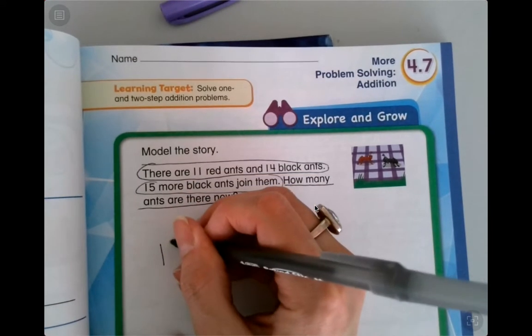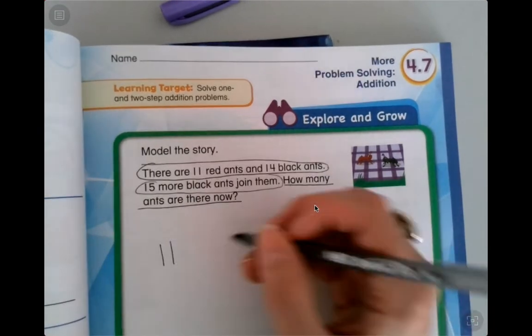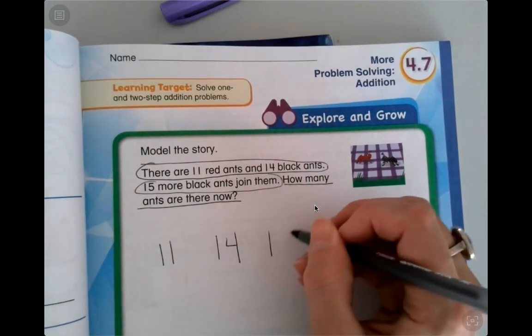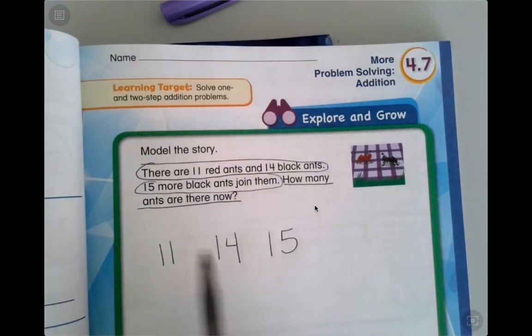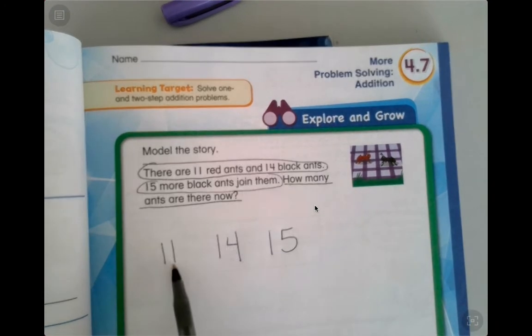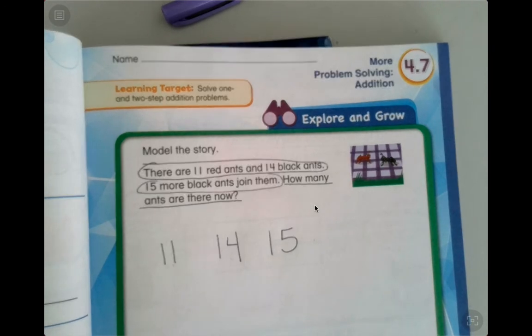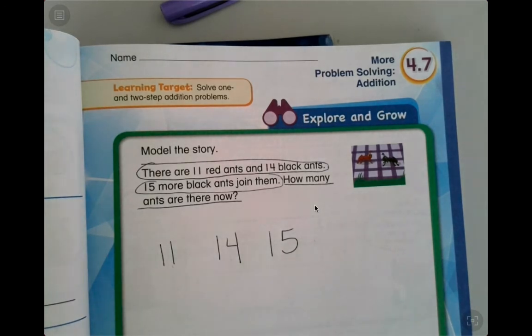Okay? So there are 11 ants. I'm going to write 11, the red. 14, I'm just going to write 14 down. And 15. So what do you think? Raise your hand. What am I doing with these three numbers? Chrissy, what do you think I'm going to do with 11, 14, and 15? I'm going to add them.